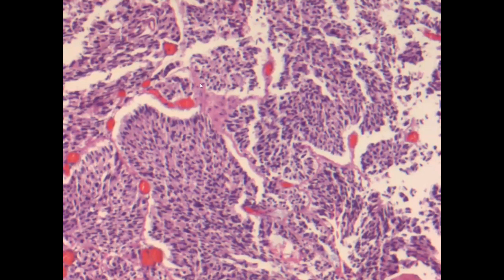These fibrovascular cores are covered by urothelium. But this urothelium has other features. It's very thick, and it has nuclear atypia. You can see marked pleomorphism, and we have some overlapping. I will show you this also under high power.